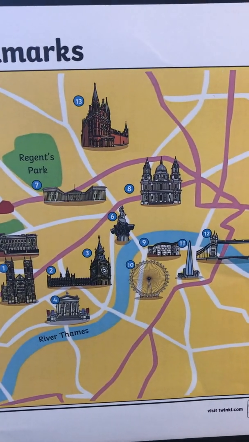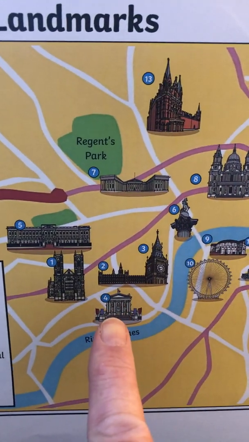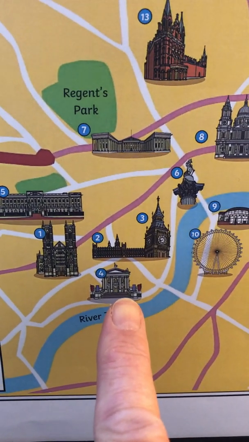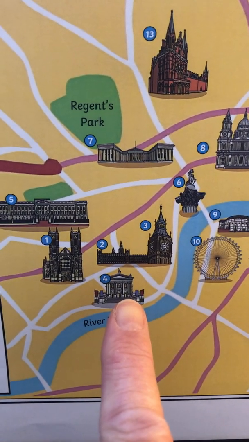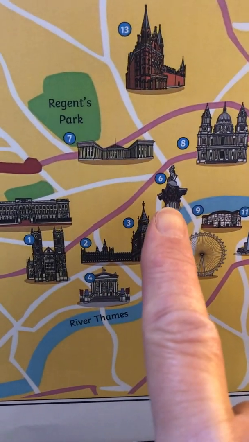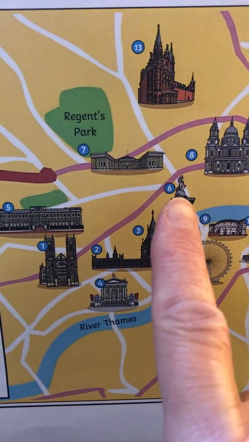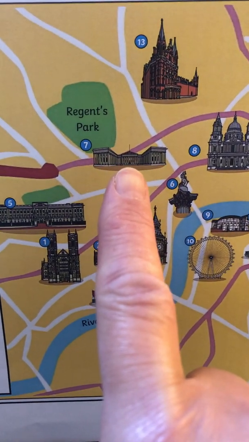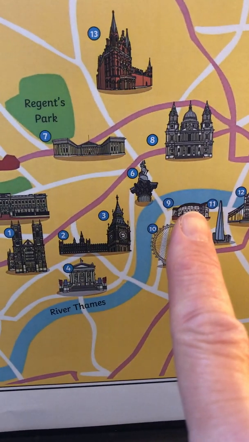So if you look at number 4, where's number 4 on the map? Down here. That is the Tate, which is a building with lots and lots of lovely pictures in that you can go and visit and look at the pictures, like an art gallery. So that's a new one that we didn't look at before. There's also number 6, which is a big statue called Nelson's Column. The person on the top is a famous person called Nelson. And number 7 is the British Museum. And number 9, that's a theatre called the Globe.